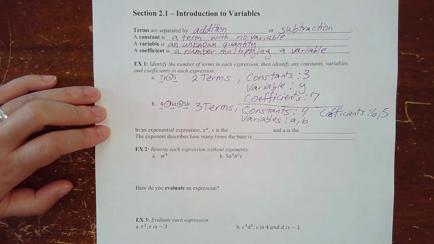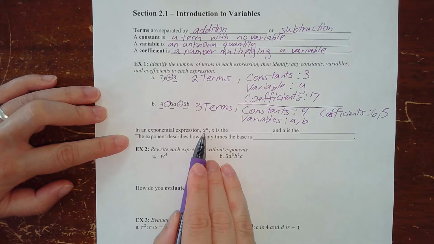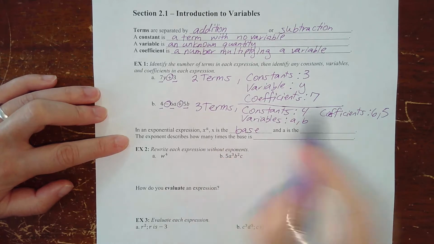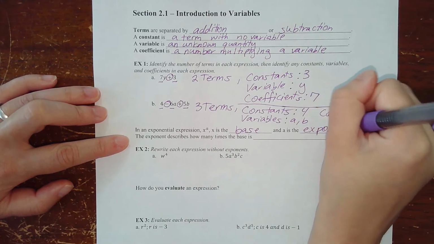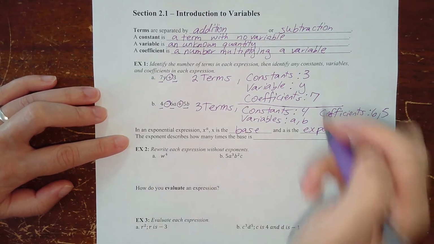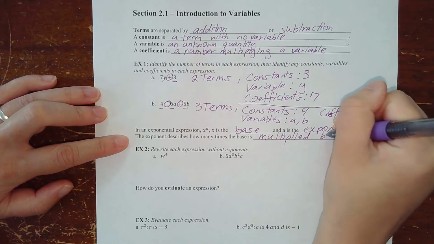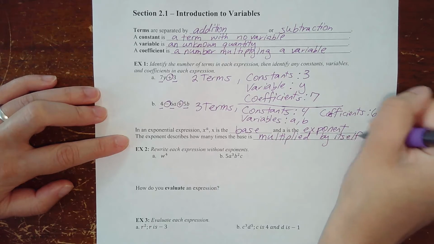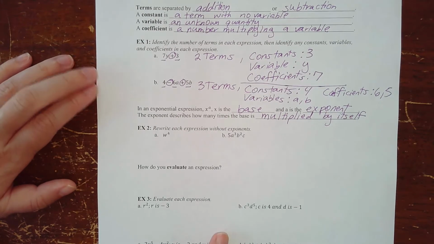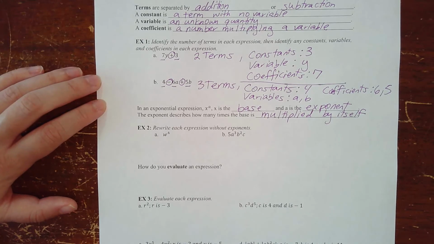Okay. A little bit more with vocabulary in an expression. x to the a, x is considered the base. And that little a up top is called the exponent. And that exponent describes how many times the base is multiplied by itself. Okay. So in example 2, we're just going to deal with exponents for a moment, rewriting each expression without any exponents. So we're just going to write it out the long way, or expand those out.